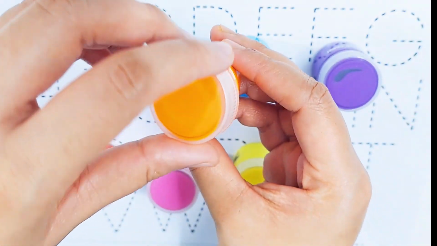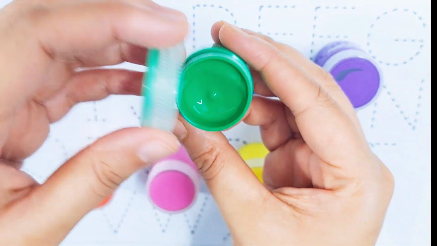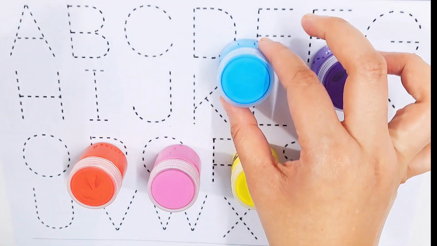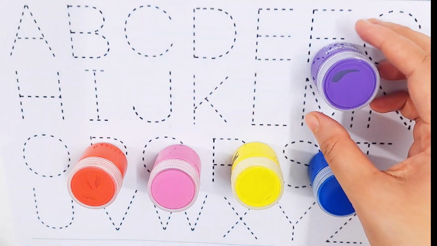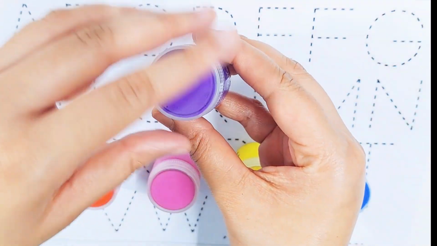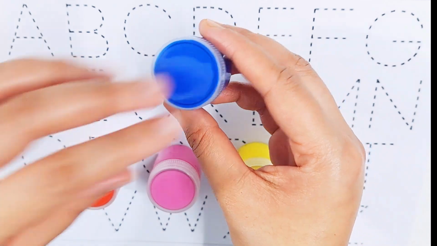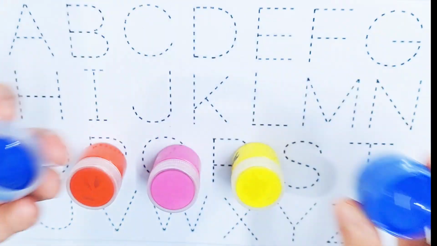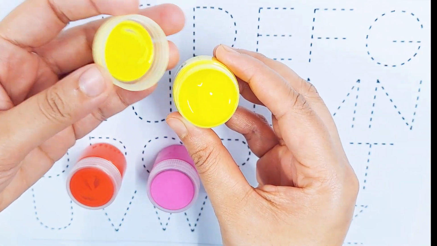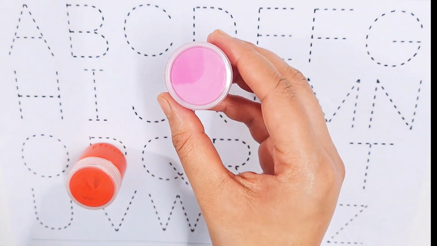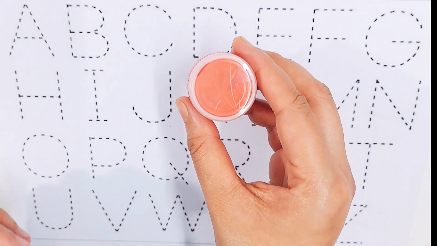Orange color, green color, sky blue color, violet color, dark blue color, yellow color, pink color, red color.